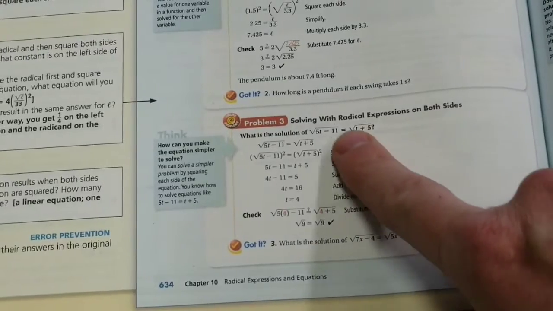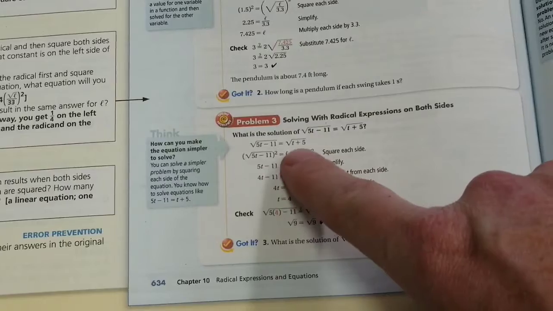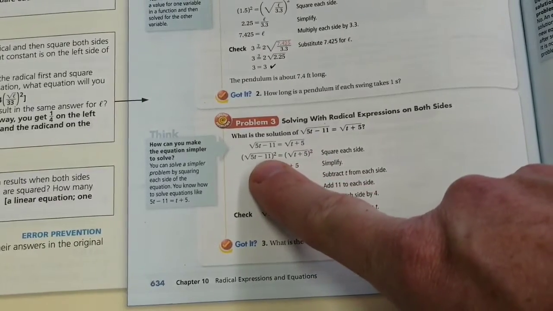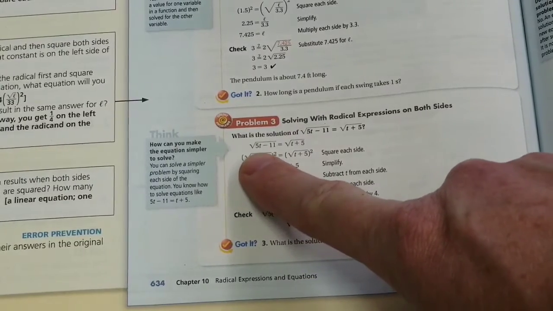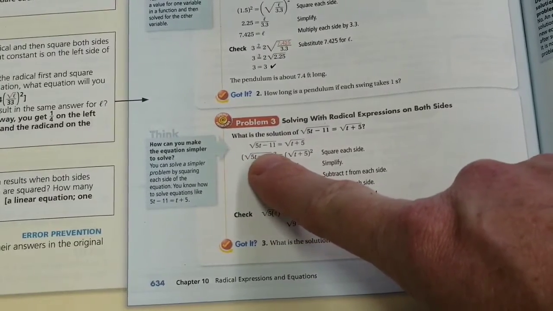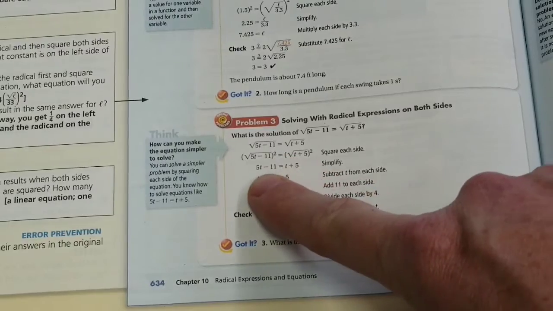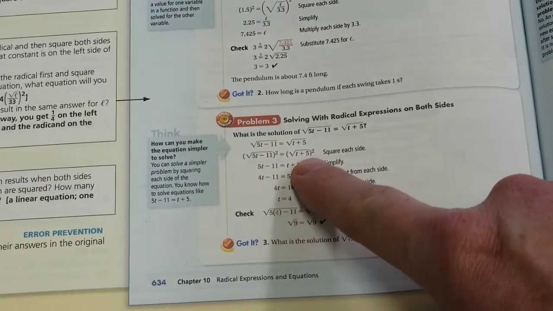There we go. It says solving with radical expressions on both sides. So now we have radicals on both sides of the equation. So what do you think we're going to do? We're going to square both sides, and that's what they do here in the second step, is they square both sides. And the radical cancels, because the opposite of a radical is squaring. So the radical just drops out once you square it. So you're left with what was inside the radical, 5t minus 11 equals t plus 5, which was on the inside here.